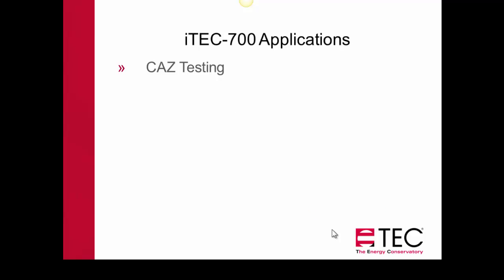So some great applications for this is CAS testing, and that's one of them that is used the most often, where you can leave the DG700 down in the CAS zone, and then walk around the house and view pressures as you turn on fans. And you can even, if you want to do a screenshot, do a capture that way of what your readings are when you turn on different fans, that's an option.